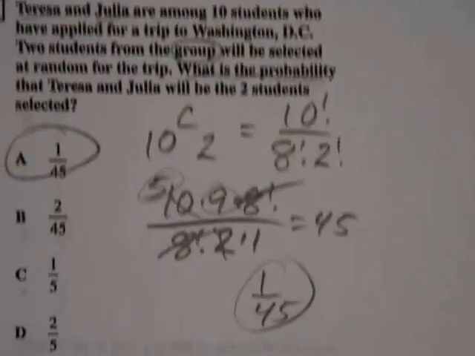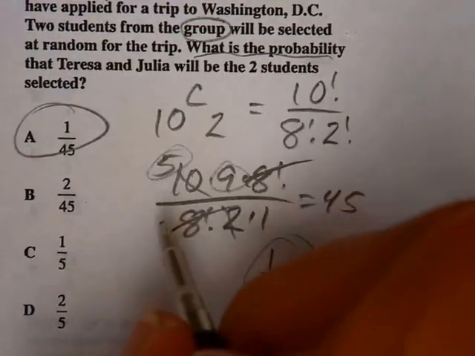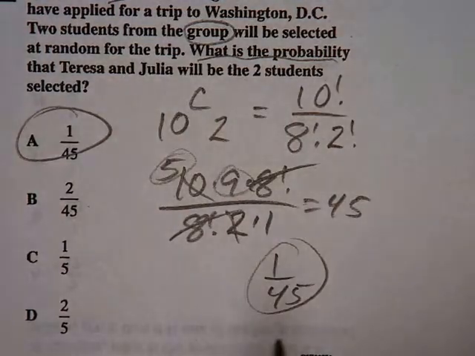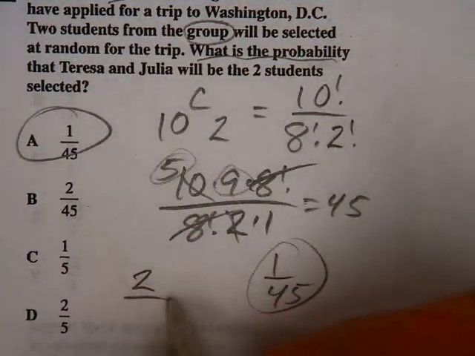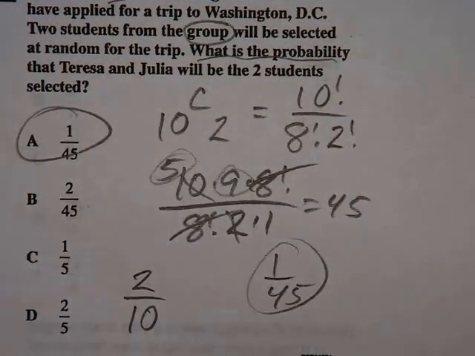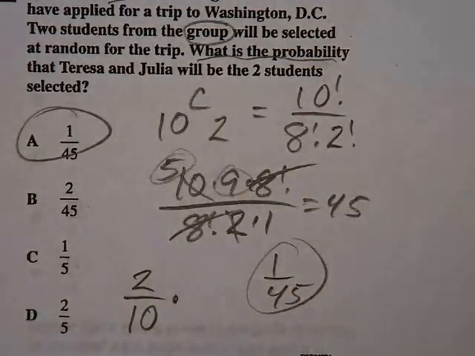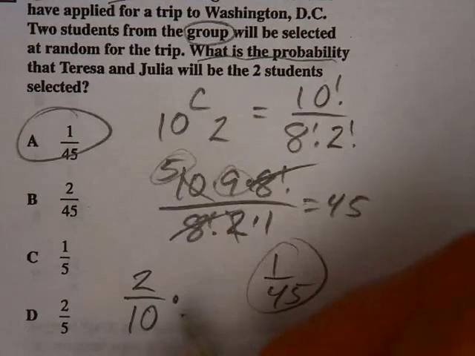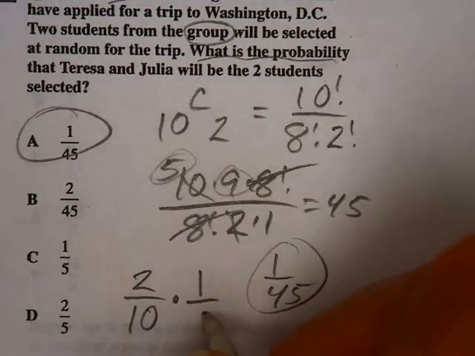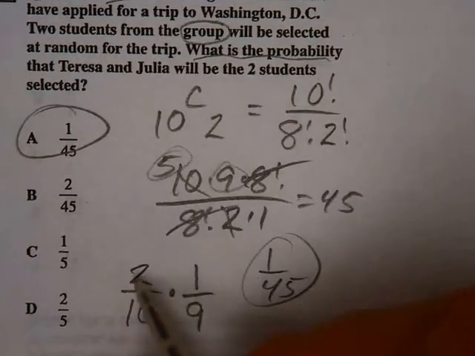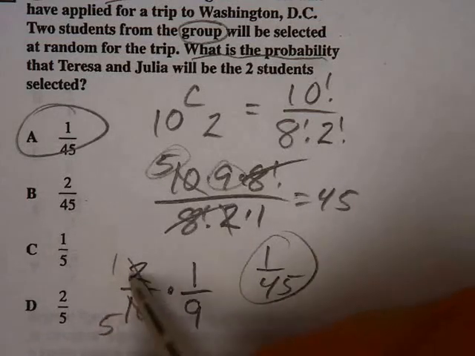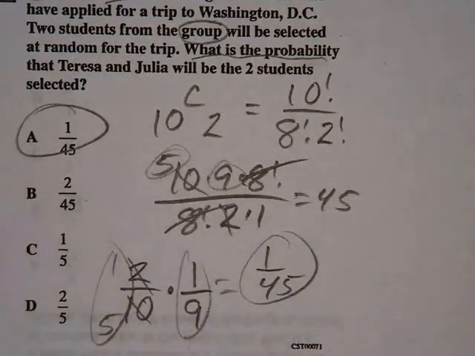A different way of looking at this would be to simply say, what are the chances that either Julia or Teresa are selected from the 10? Well, there's 2 girls that represent Teresa and Julia out of the 10 people. Let's say I picked one, what are the chances I pick the other one next? Well, there's only one left out of the 9 people available. Reduce that, 1 over 5. That'll give you the same 1 over 45. So a couple different ways of looking at both problems.